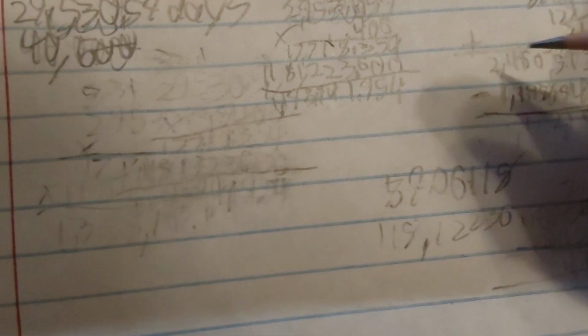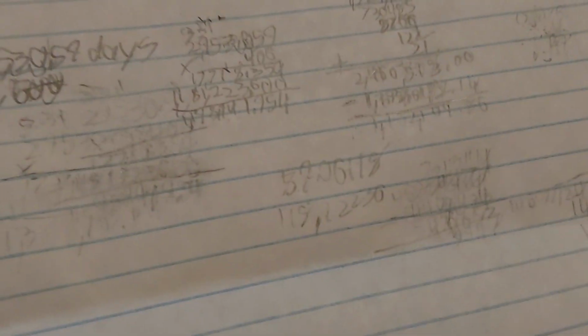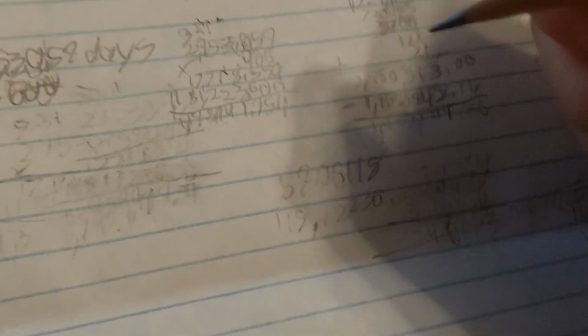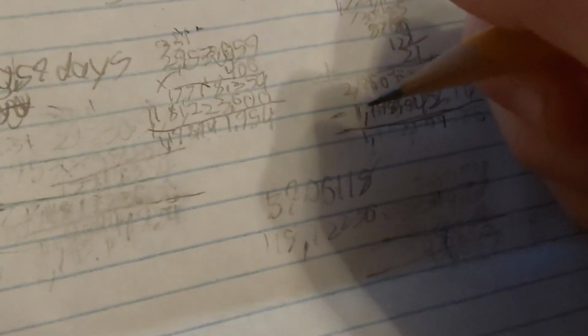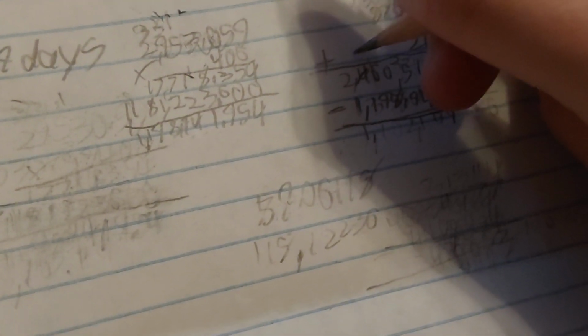And because the majority of the digits in the subtrahend are larger than their equivalent place digits in the minuend, we're going to need to use a lot of borrowing.